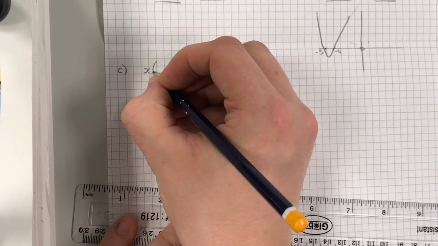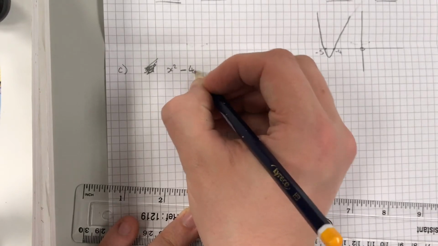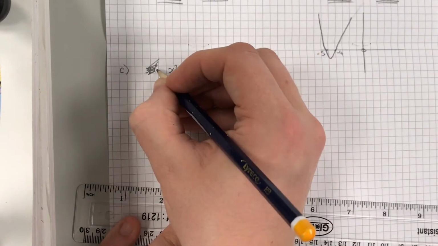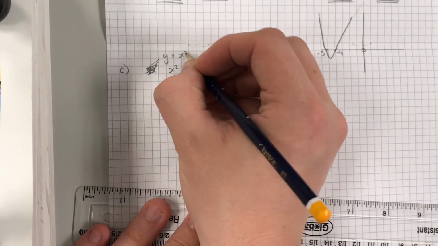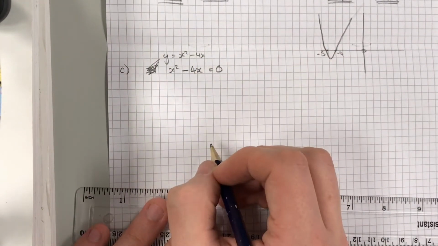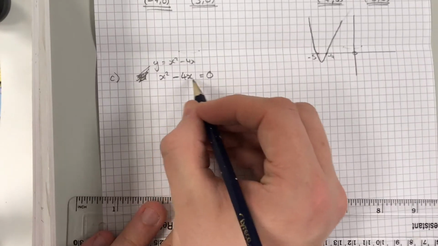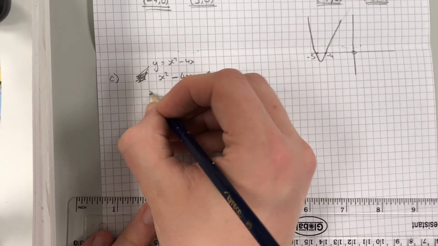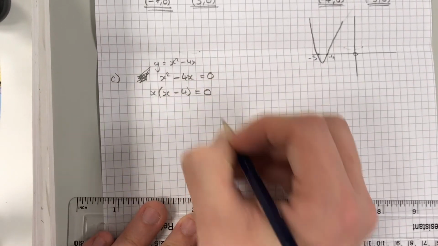x squared minus 4x equals 0. So if it had been y equals x squared minus 4x, we've equated to 0. We now have to factorize. In this case, we've got a common factor of x. So x bracket x minus 4 equals 0.